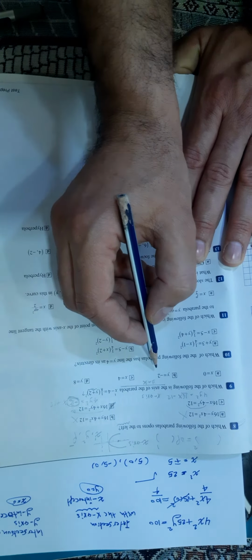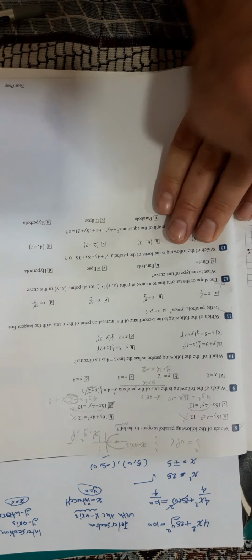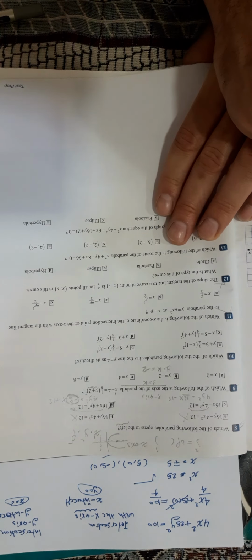Example 10 is similar to the example we did. Example 11 and example 12 are not included. So example 10 and example 13 are important in the same way.